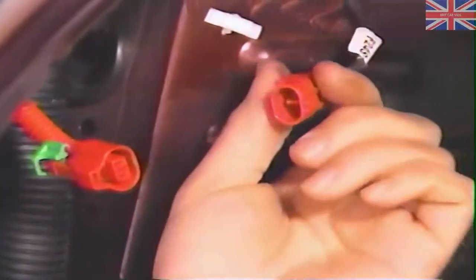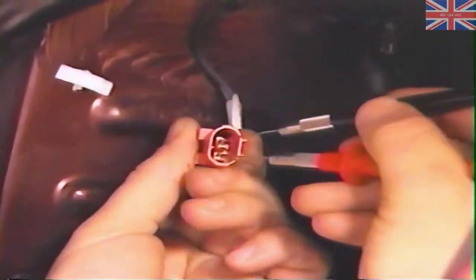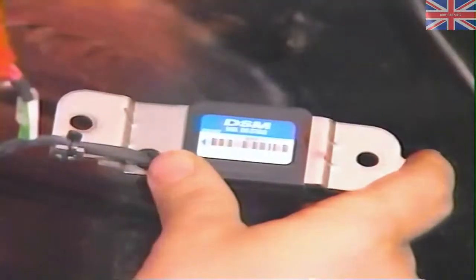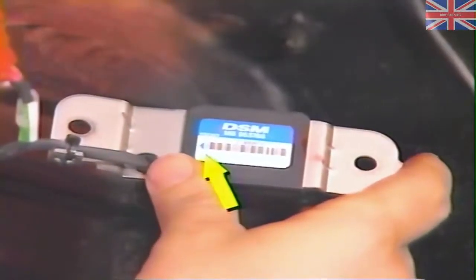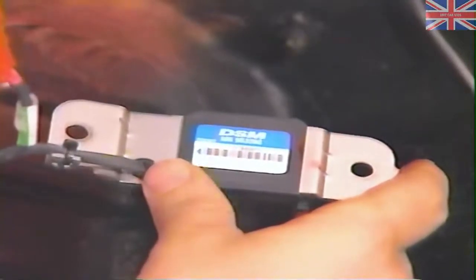Always check the resistance of the new impact sensor before installing it. If it is within specs, check that the arrow on top of the sensor is pointing toward the front of the vehicle.